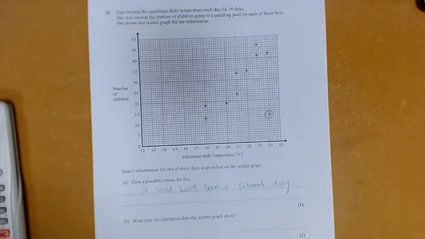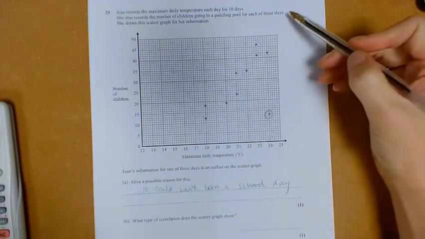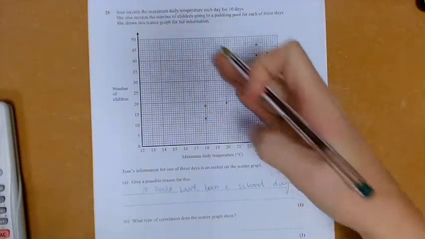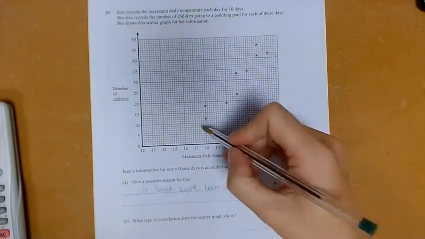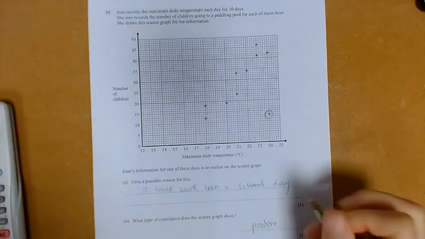What type of correlation does the graph show? Well, we know that when the pattern is going up, we have a positive correlation, and when the pattern is coming down, we have a negative correlation. This is definitely going up, so it's a positive correlation.